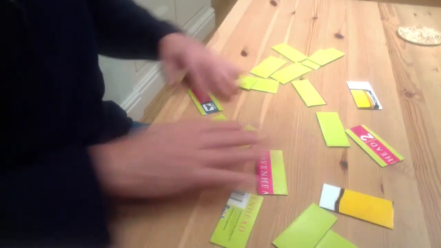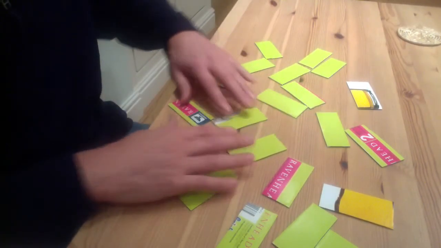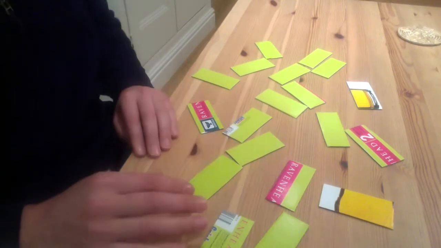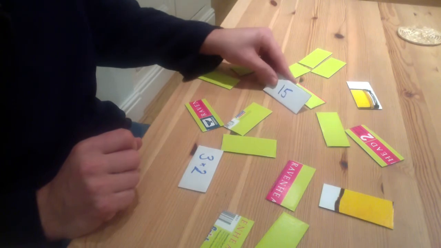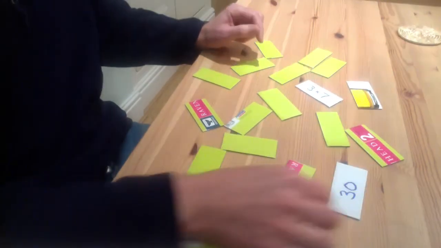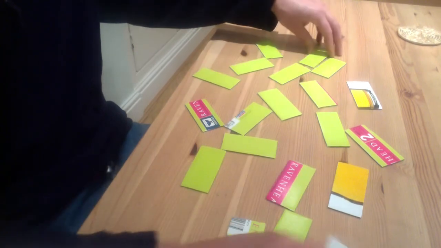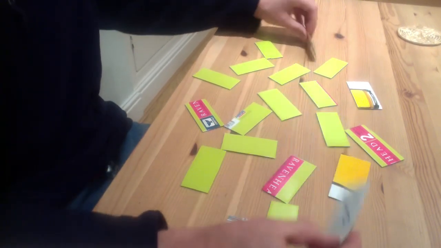Now we can mix them up. This game has a name called Pelmanism, or just sometimes pairs. Pelmanism is to do with memory, which is of course so important. So there's 3 times 2, 15, no. 3 times 7, 30, no. And obviously you keep going. 3 times 9, 18, no.